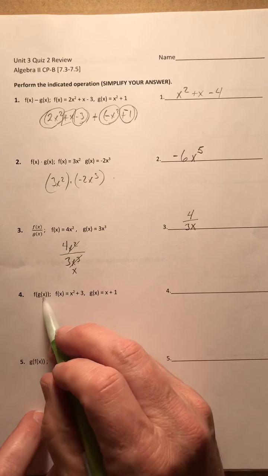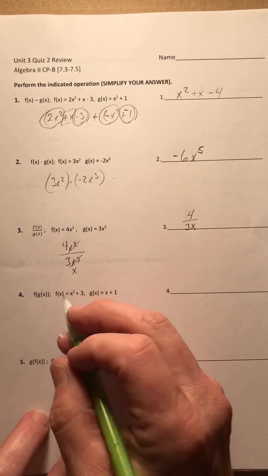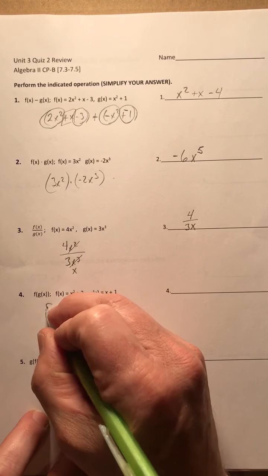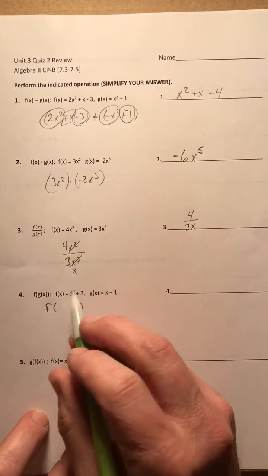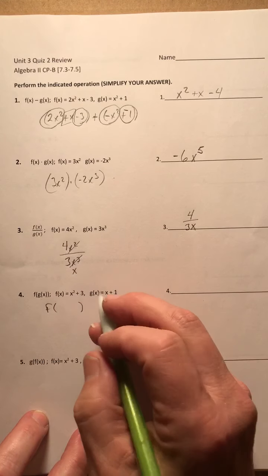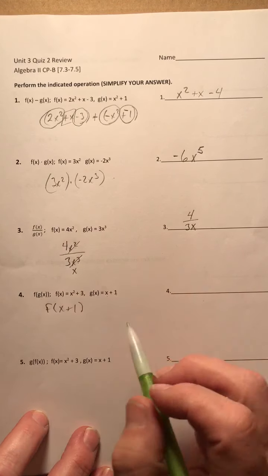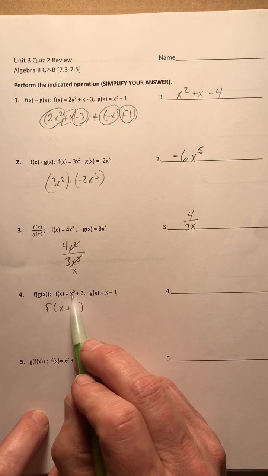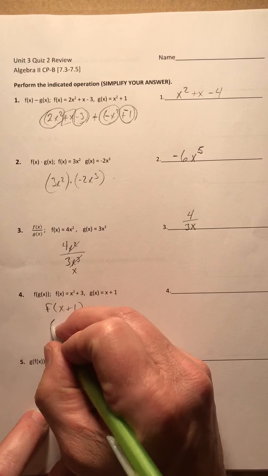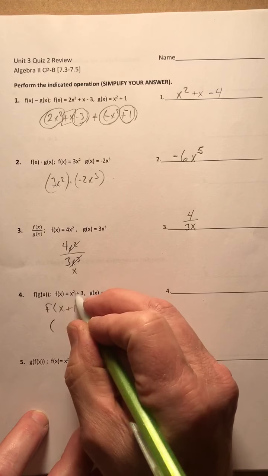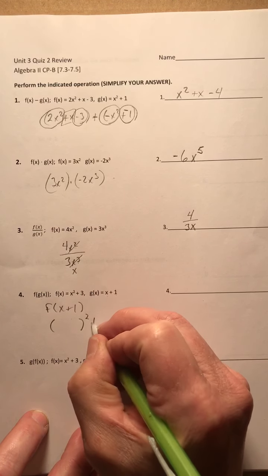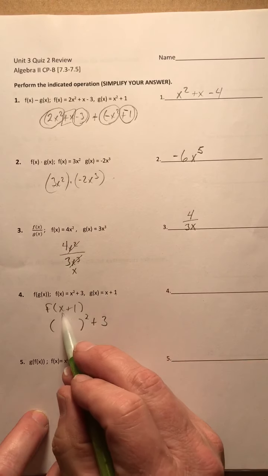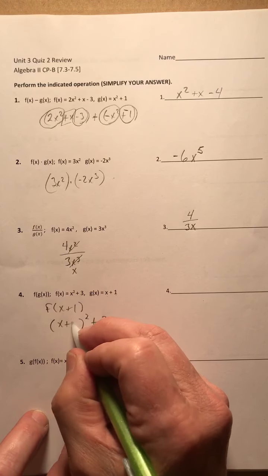Right, next we have f of g of x. Remember, we're going to keep the outside function, the f. We're going to change the g of x to what it is, so x plus 1. Then we're going to rewrite the f function, but we're going to leave out the x and just put parentheses. So it's going to be parentheses squared plus 3. And then we got to put in the x plus 1.